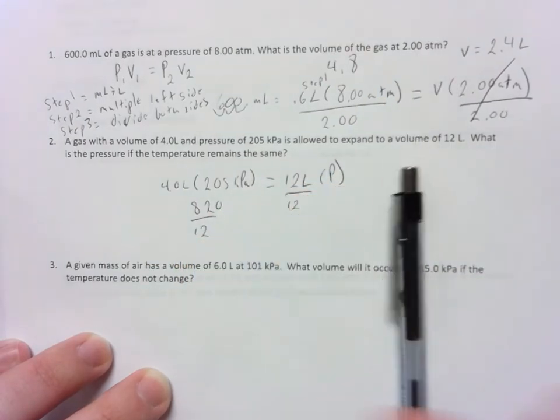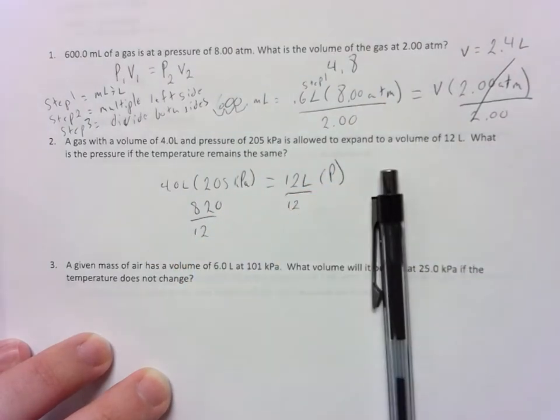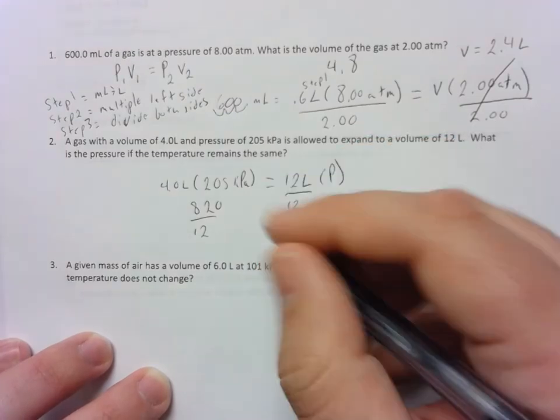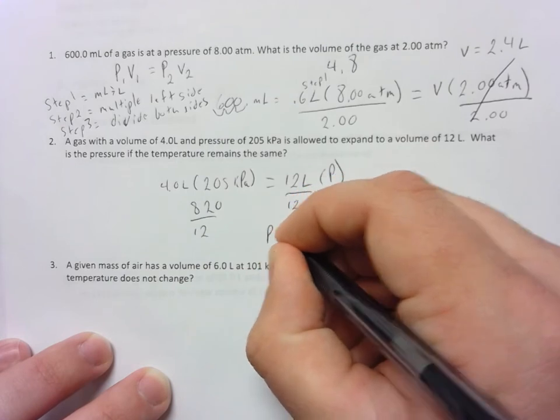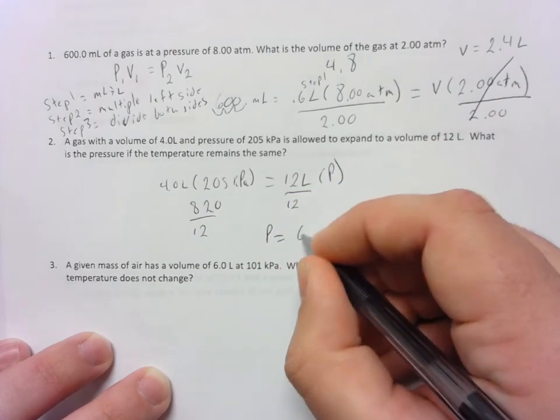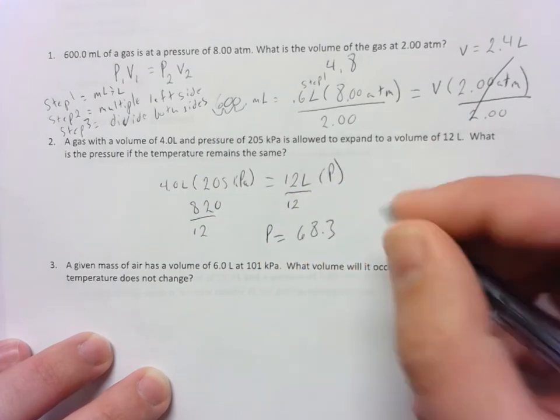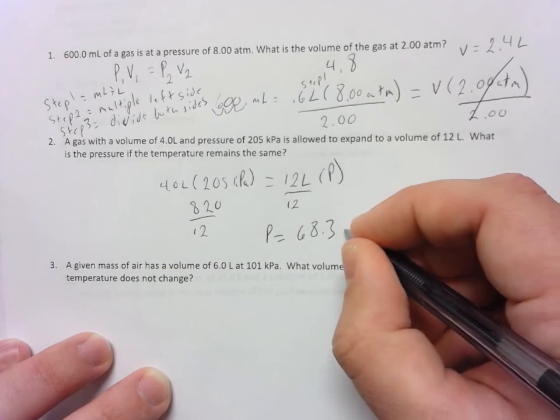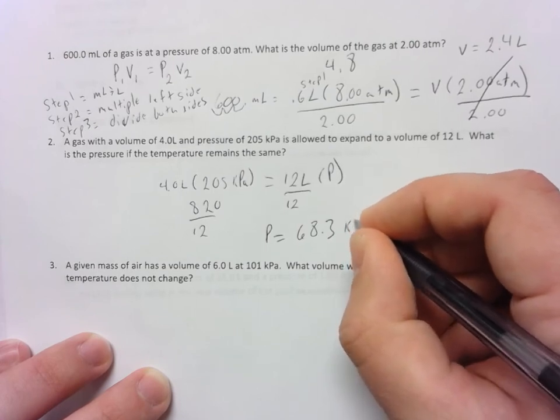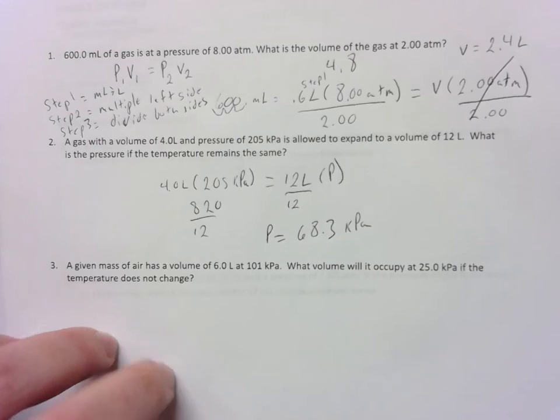So 820 divided by 12 gives us our answer of P equals 68.3 pascals. And that's our answer.